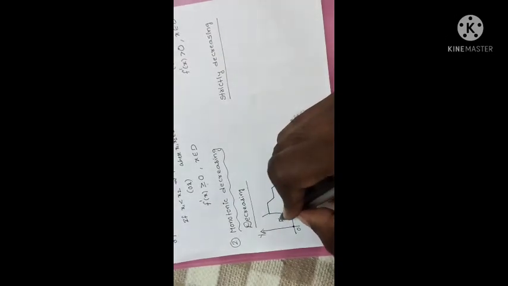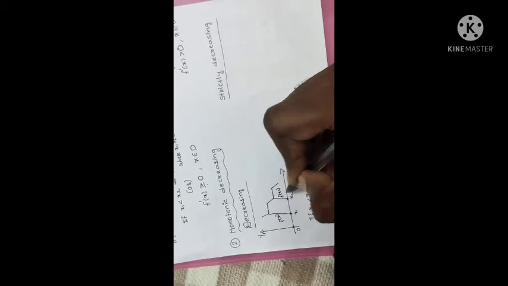If x1 less than x2 but f of x1 is greater than or equal to f of x2. Why? Because this is the value of f of x1, this is the value of f of x2. Now f of x1 is more, or sometimes they are equal. Here also the condition applies for x1 and x2 belonging to the domain of the function.